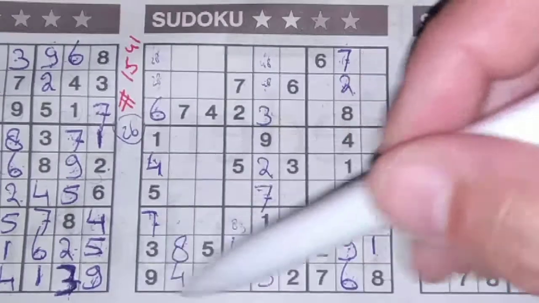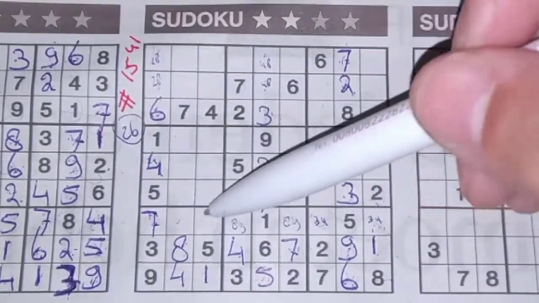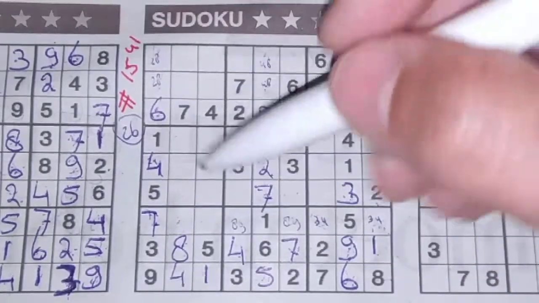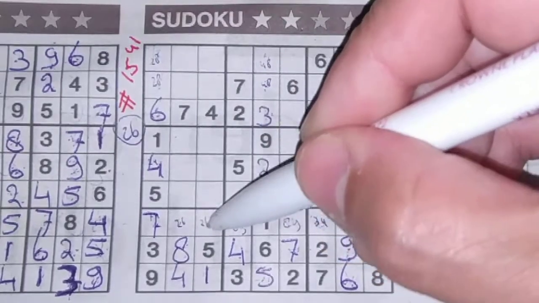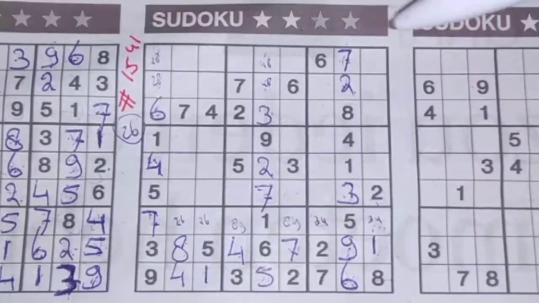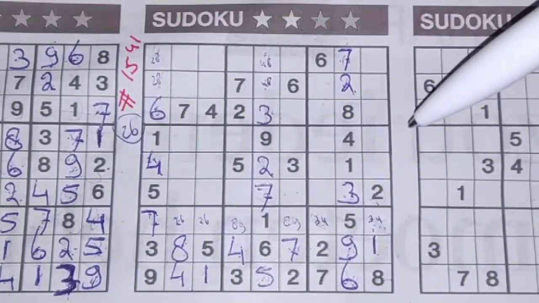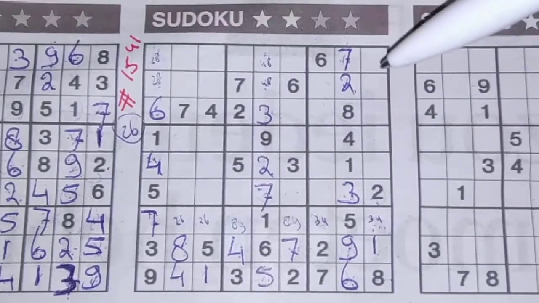2 boxes left in this big square for the numbers 2 and 6. I cannot fill this yet. It's a pair. A lot of pairs in this one. Let me see.